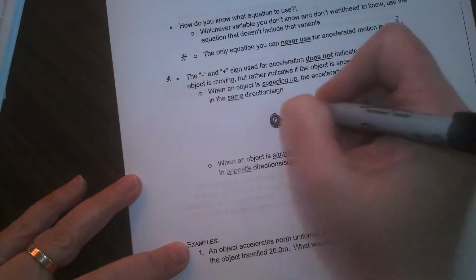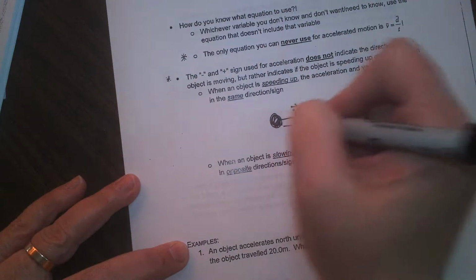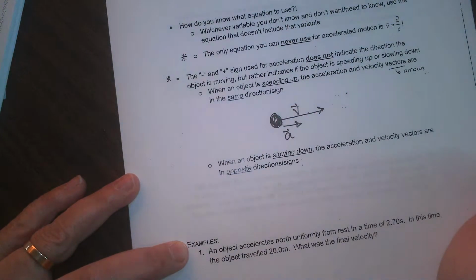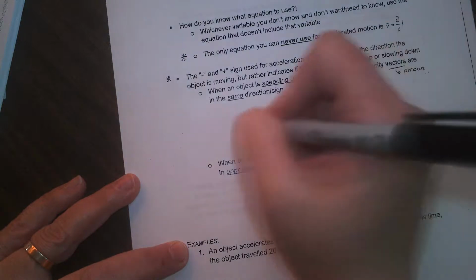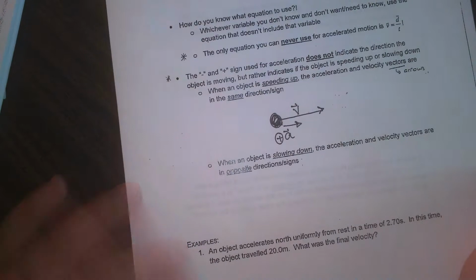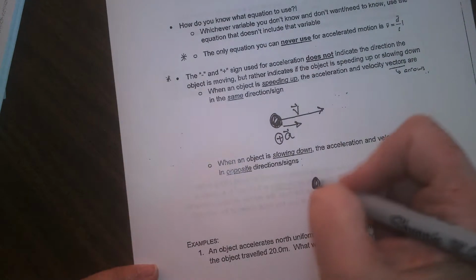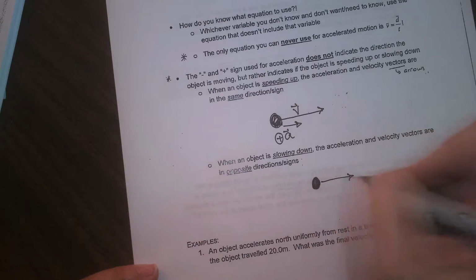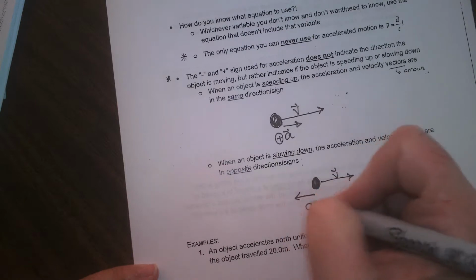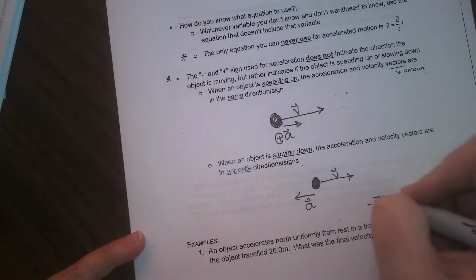That's the direction of motion. It's moving this way. The acceleration is this way. And so this is a positive acceleration. When an object is slowing down, so it's moving this way, but it's slowing down, the acceleration is shown that way, or it's a negative a.